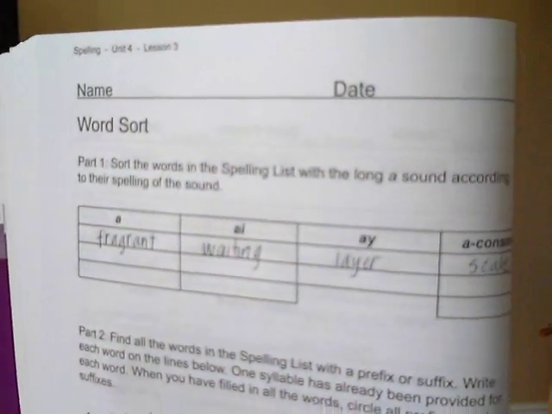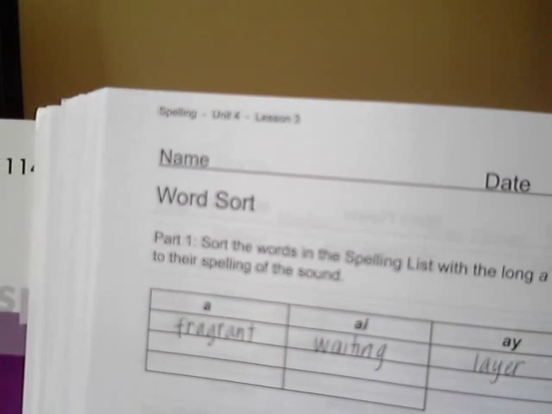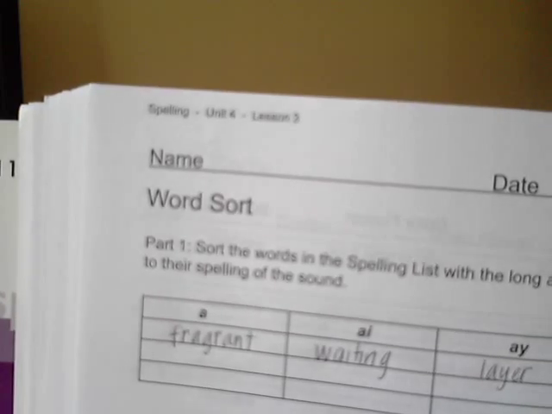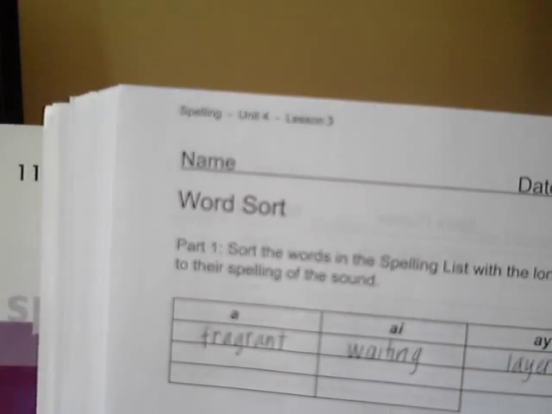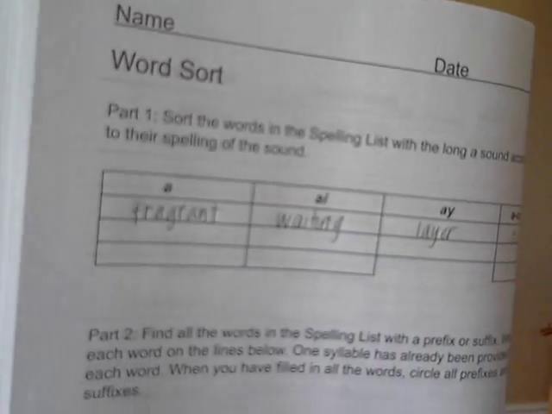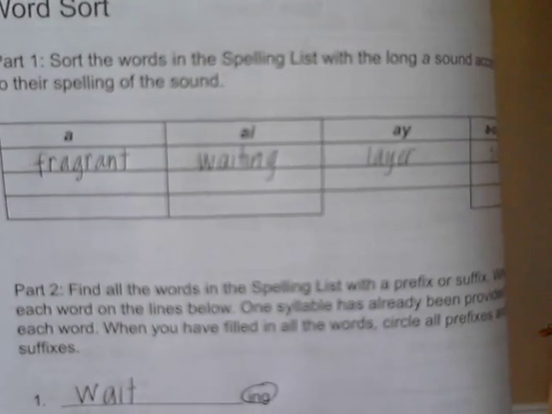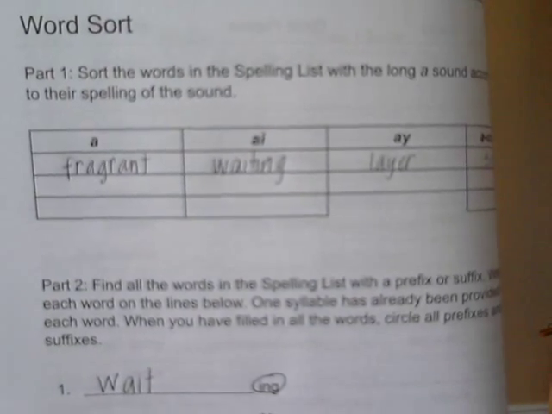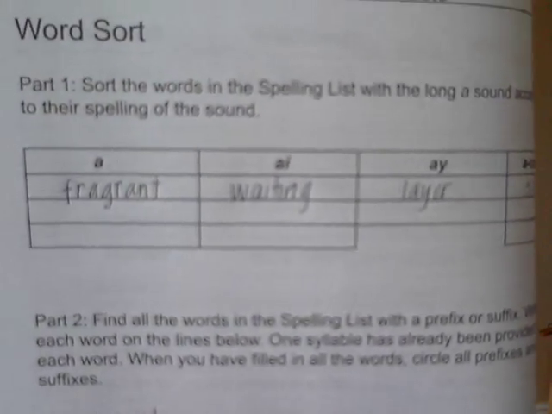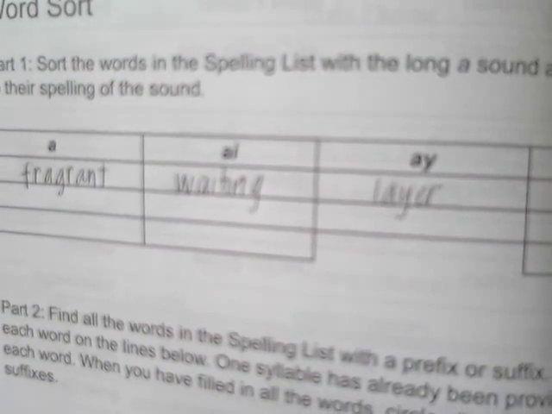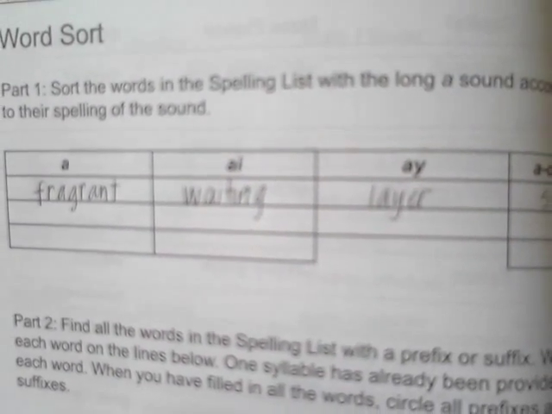And the way we're going to do this is first, we're going to look for all the words in our spelling list with the long A spelling. And I gave you an example of one that I found. The word fragrant is just spelled with the A pattern. Then in the next column, I gave you another example, the word waiting. If you look carefully, it has the AI spelling pattern, so I wrote that on the line under that spelling pattern. Next, you see the word layer, and it is the AY pattern, so it fits in that category.